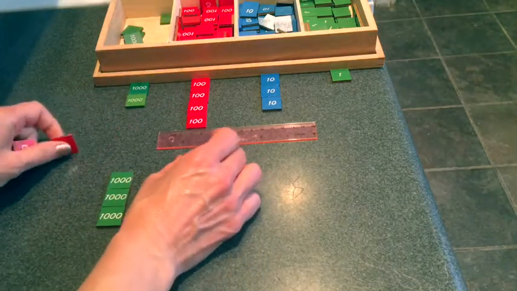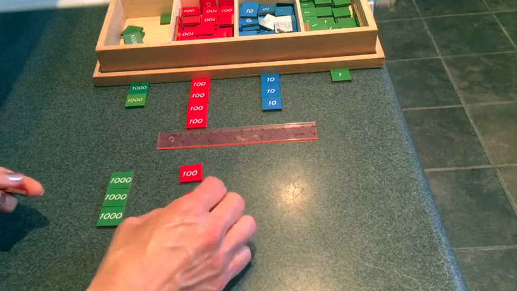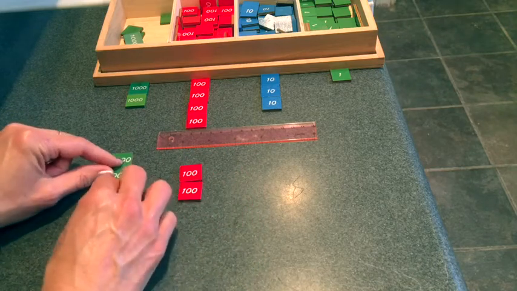I'm going to move these thousands up a little bit.